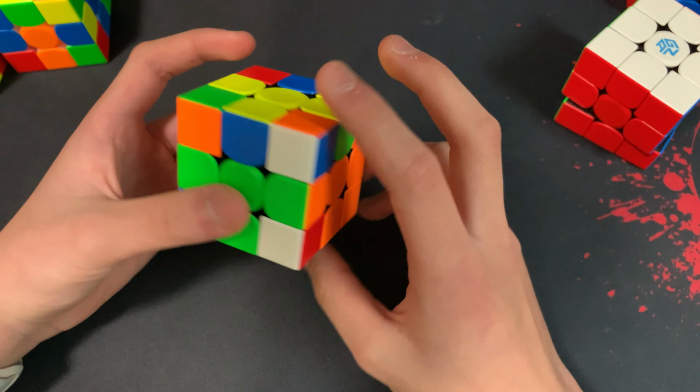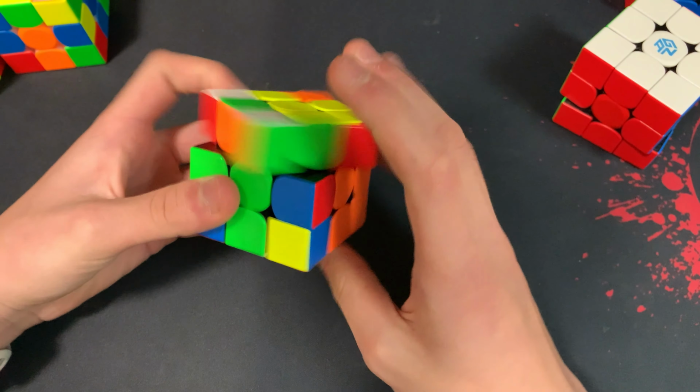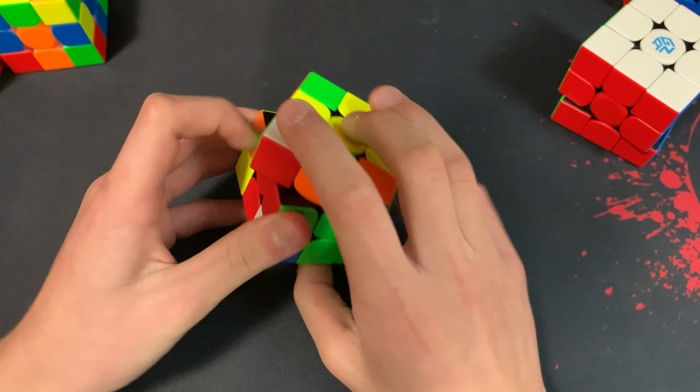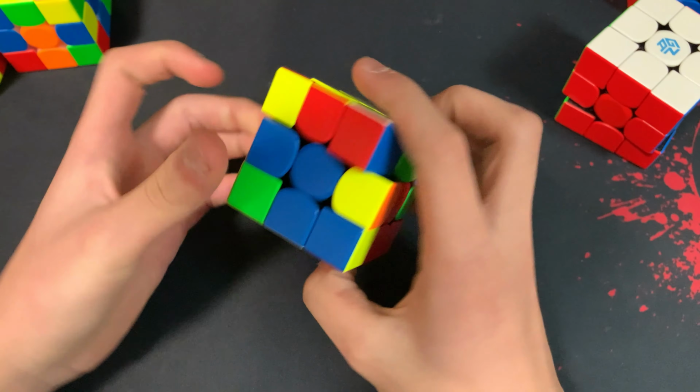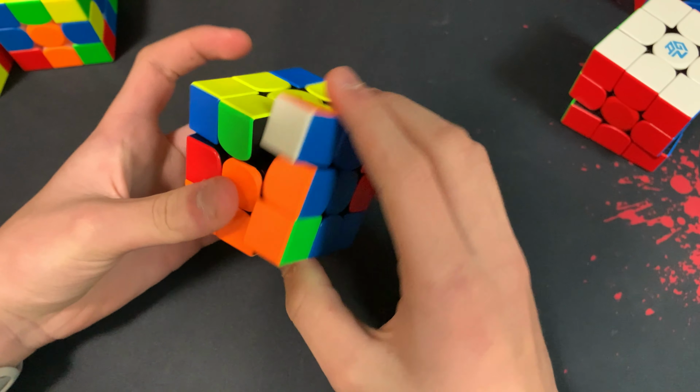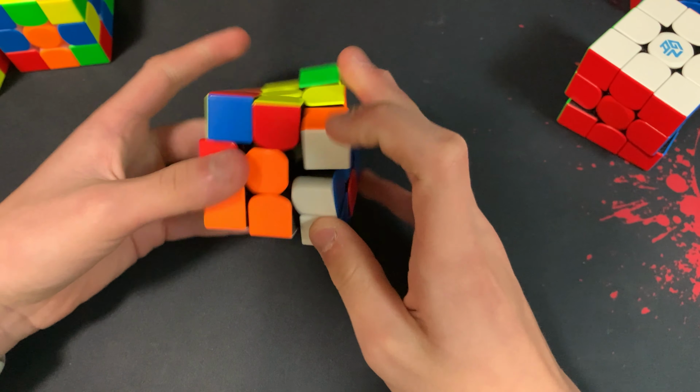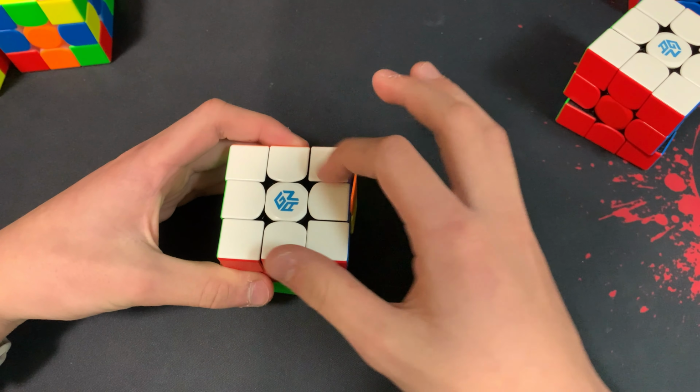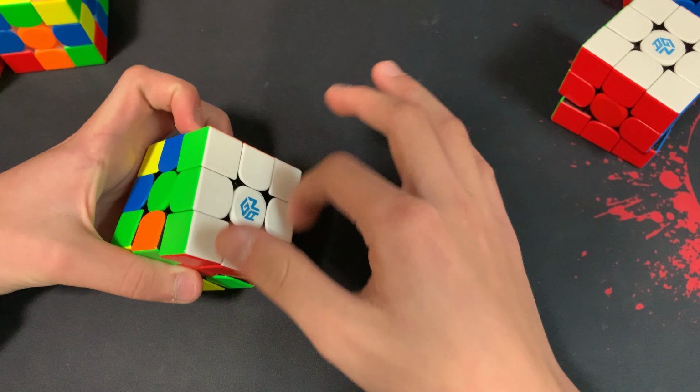The first algorithms you're going to want to memorize is how to get the bottom layer done, which means that you have this layer done as well as the entire first row on the bottom.